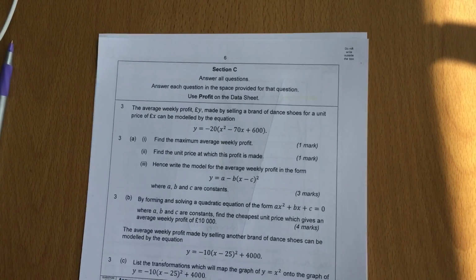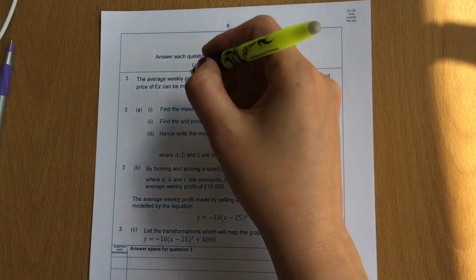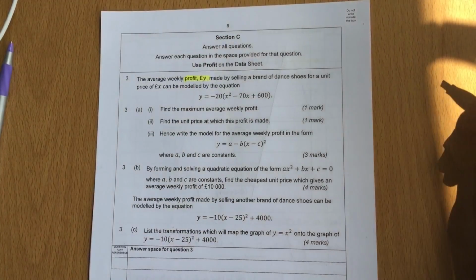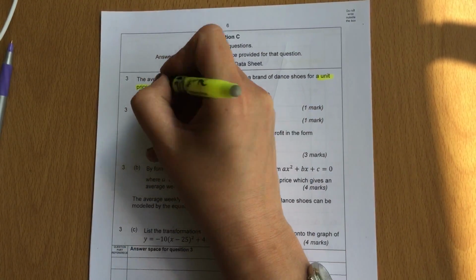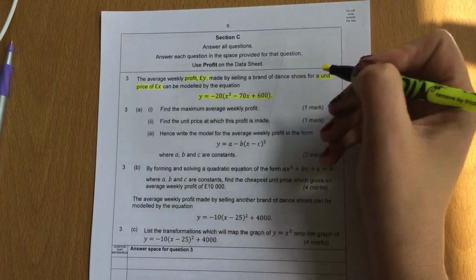Okay, so looking at the profit section of the datasheet, we've got an average weekly profit, which is being measured in pounds, and we have a unit price, also measured in pounds. So we've got our equation.